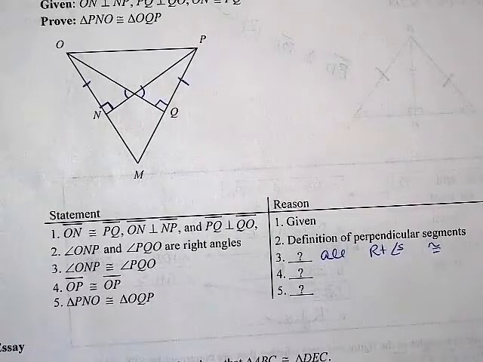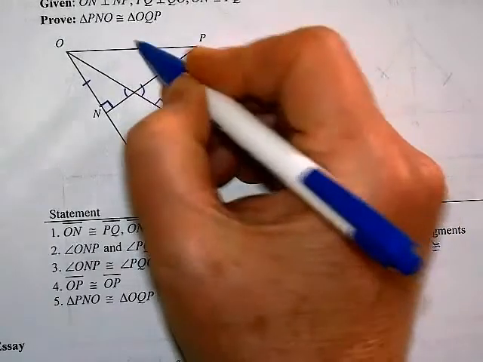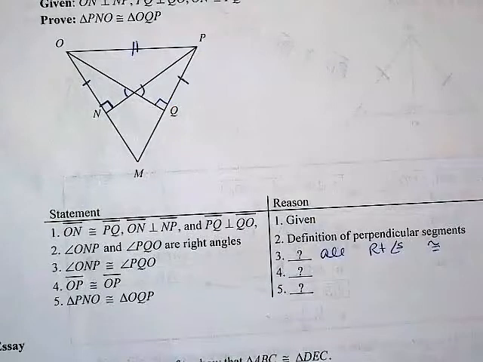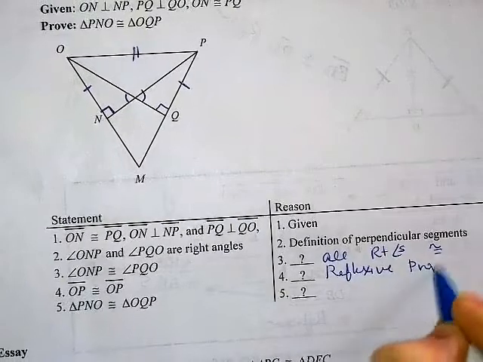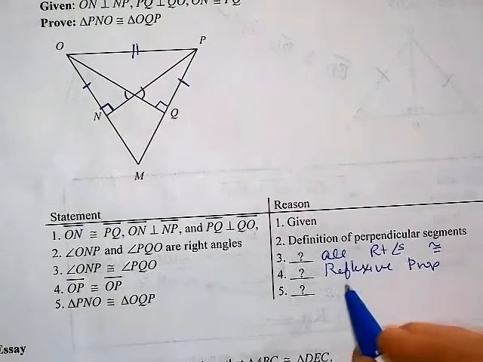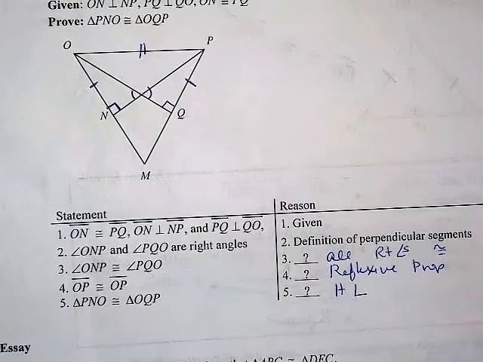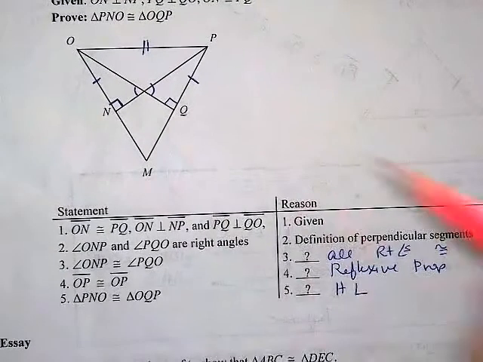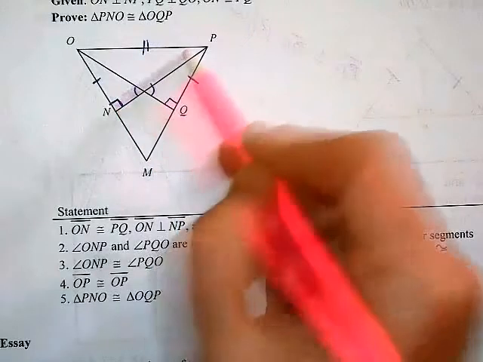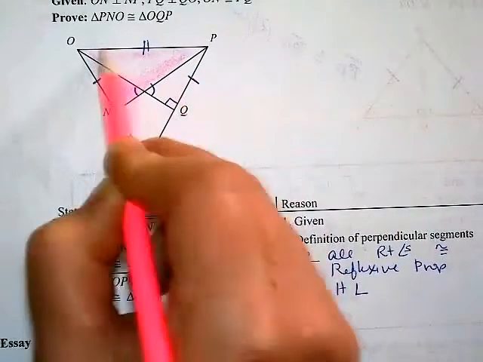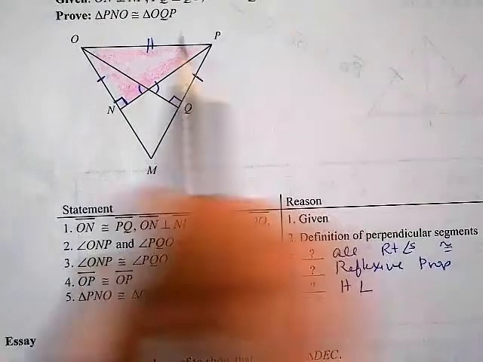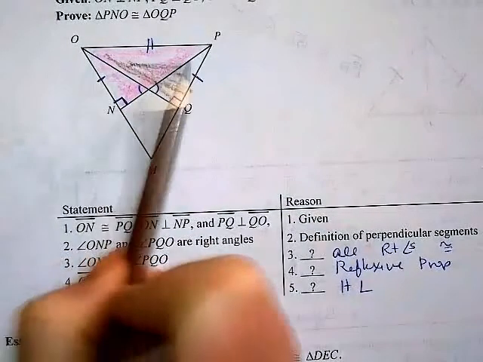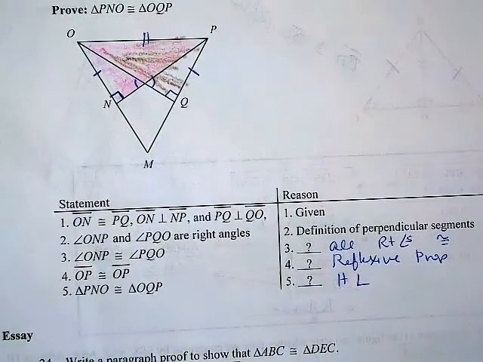OP is congruent to OP. How do I know that OP is congruent to OP? Because of the reflexive property. The triangles are congruent now because I have a hypotenuse and a leg. And the triangles that we're talking about are PNO and OQP. Okay, we're going to stop there.